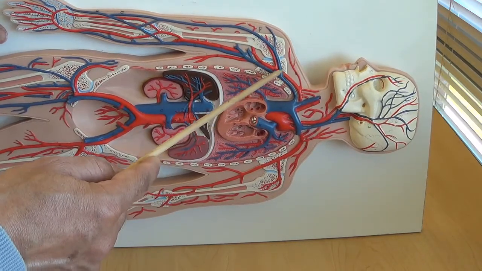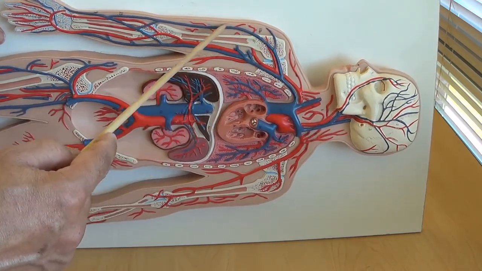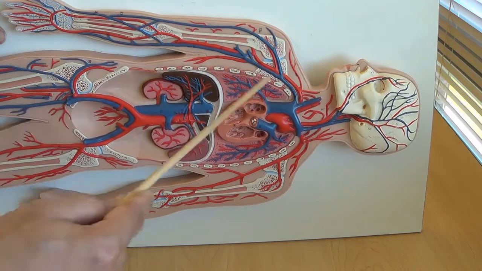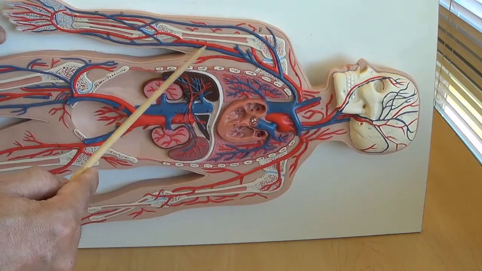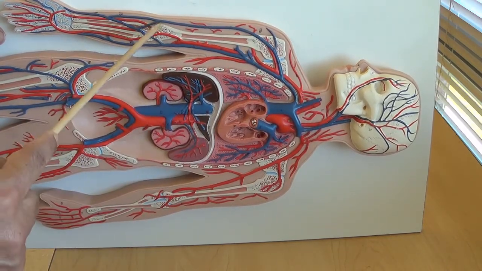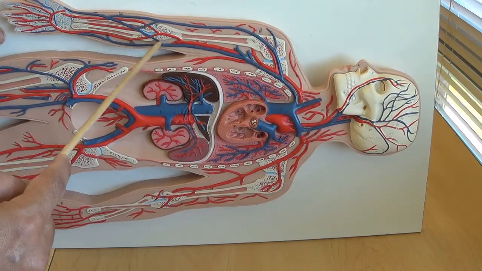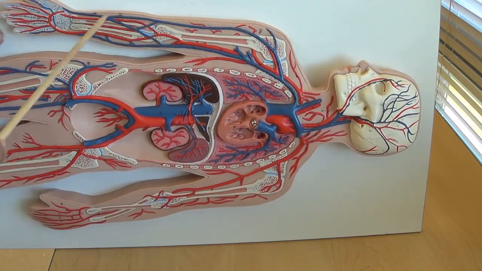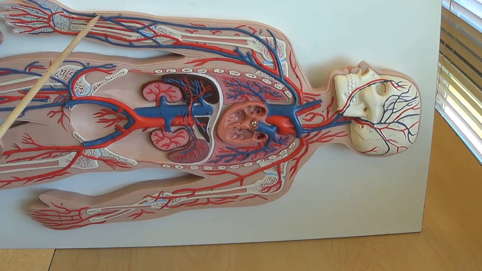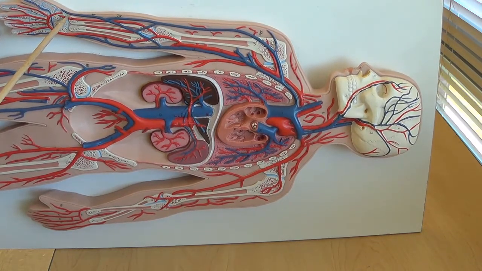And from the axillary, this superficial vein is the cephalic vein, and this one, another superficial, is the basilic. And in front of the elbow, they join by this median cubital vein. Okay, and in the forearm, this is called the median antebrachial vein.